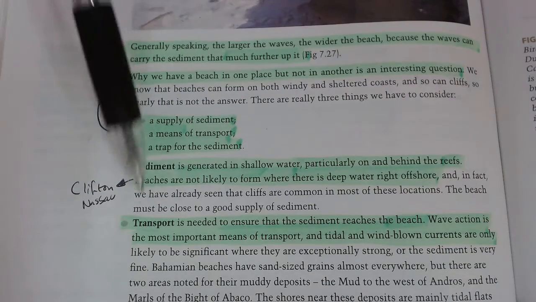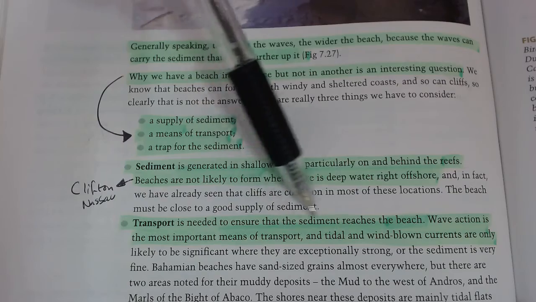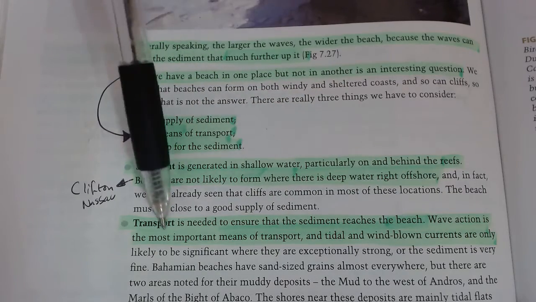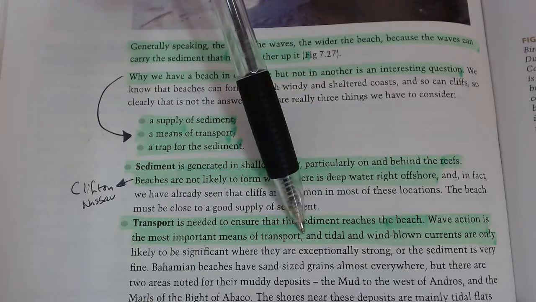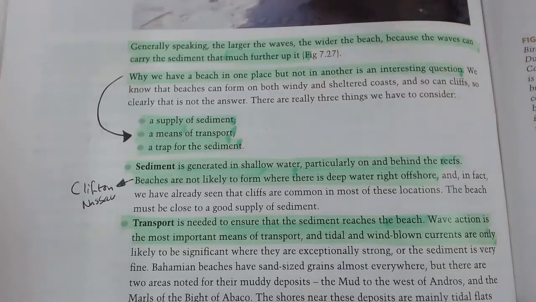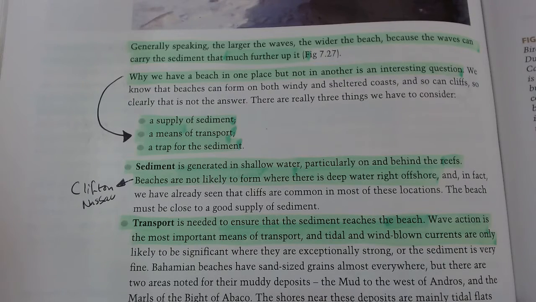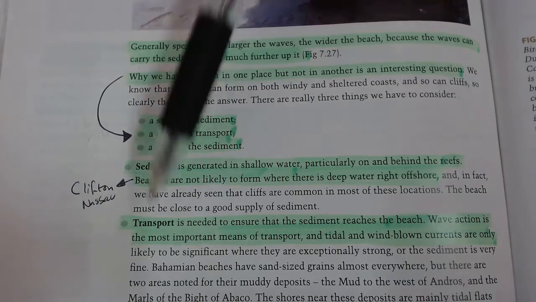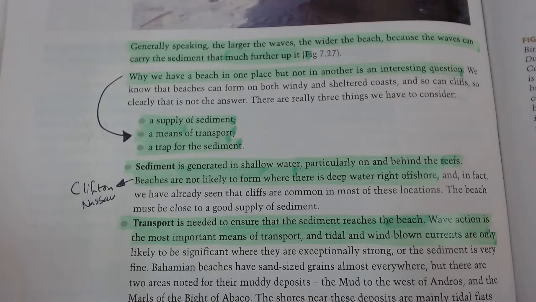Transport is needed to ensure that the sediment reaches the beach. Wave action is the most important means of transport. The tides and the winds only help to build up really the sand dunes. The tides change twice a day, so we get the sand exposed and not exposed, and the wind blows it up into dunes. But it's the waves that transport. So you have to have waves like we do on the east side of islands for the transport to happen.